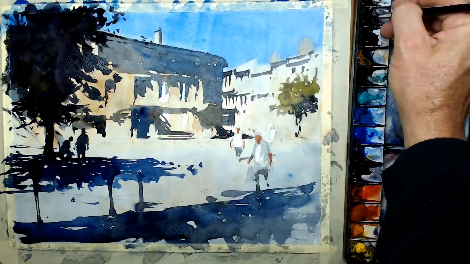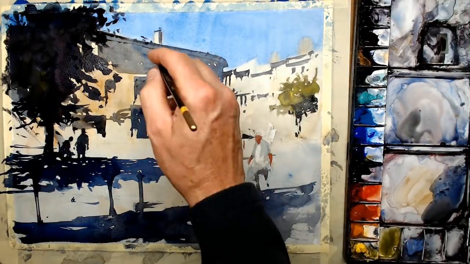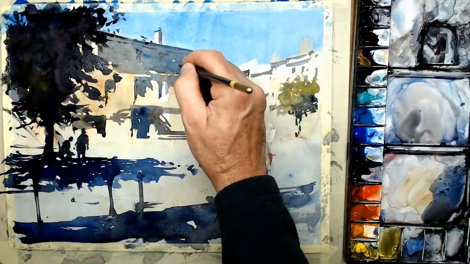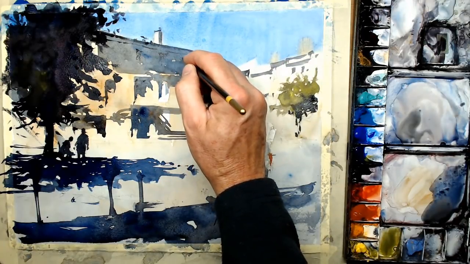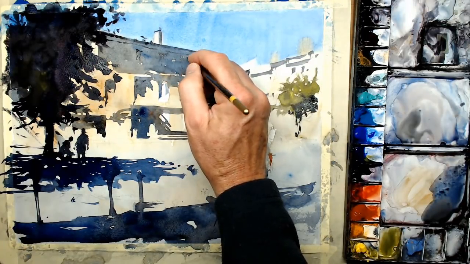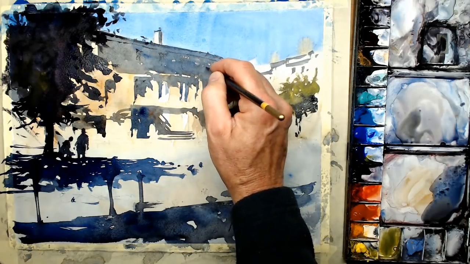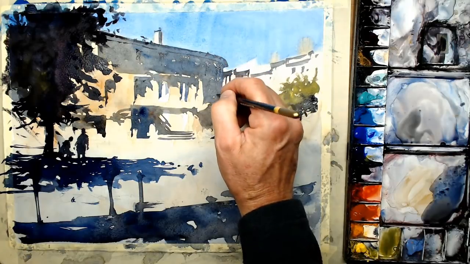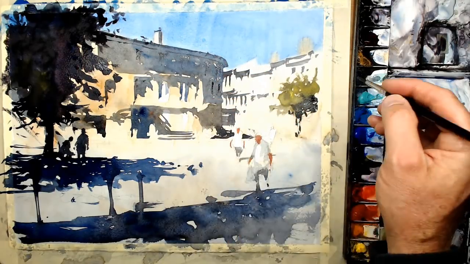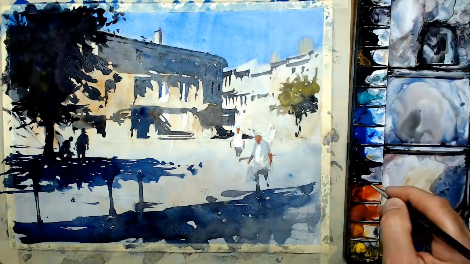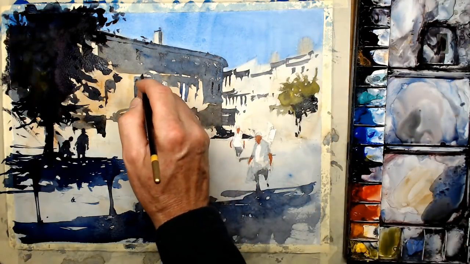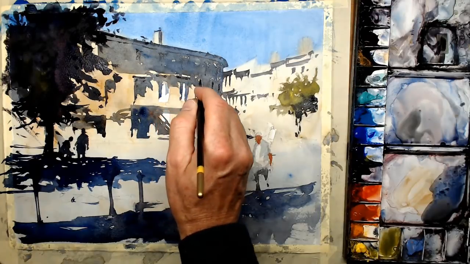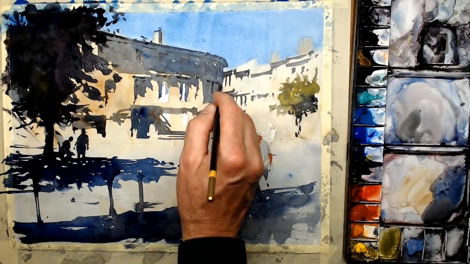So in the recess of some of these windows, I'm going a little bit darker. Darker line under that ledge.